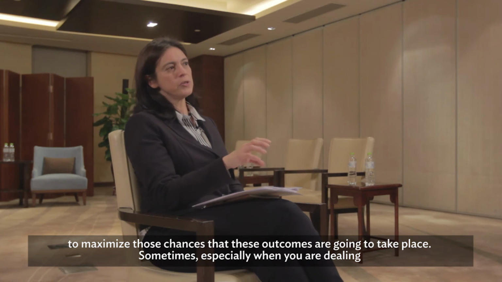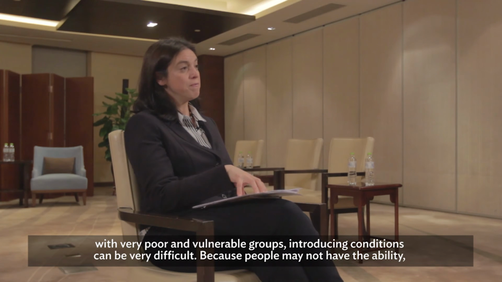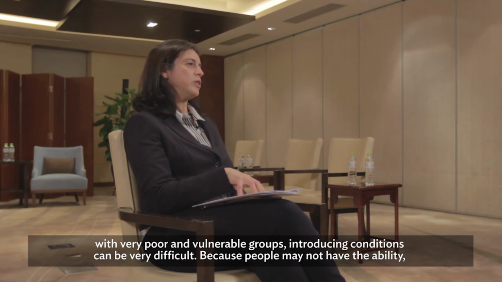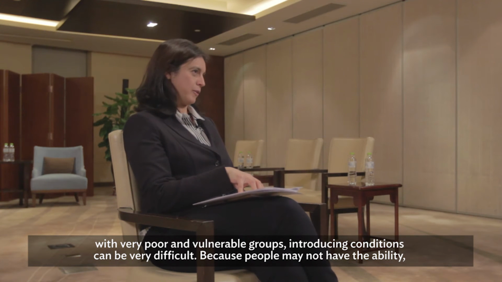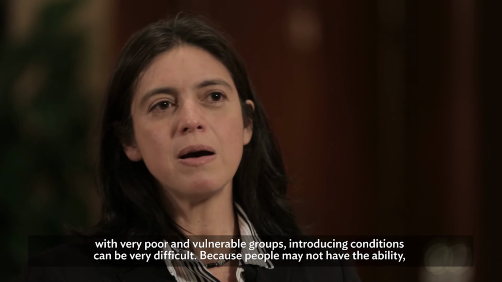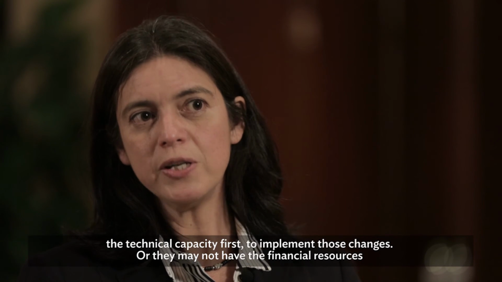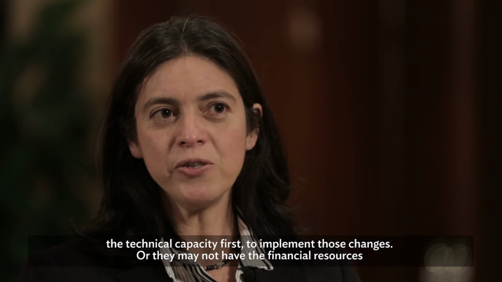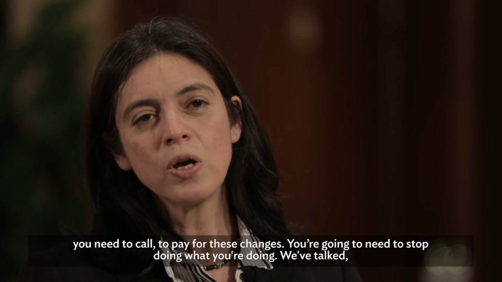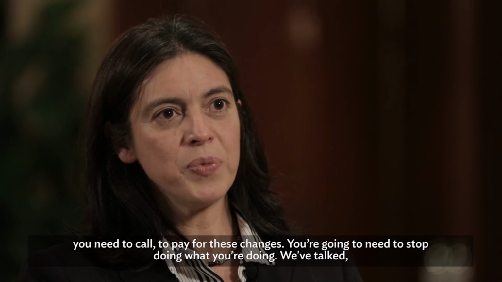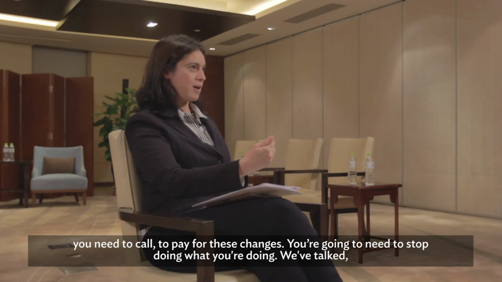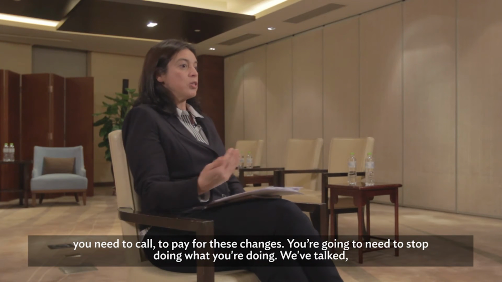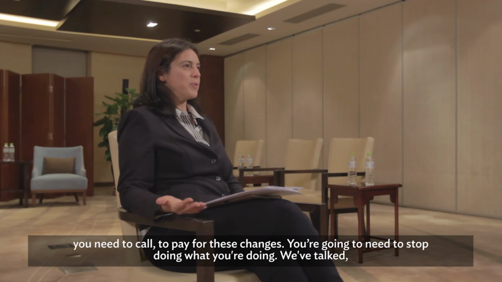Sometimes, especially when you are dealing with very poor and vulnerable groups, introducing conditions can be very difficult because people may not have the technical capacity to implement the changes, or they may not have the financial resources that you need to pay for these changes. You're going to need to stop doing what you're doing.